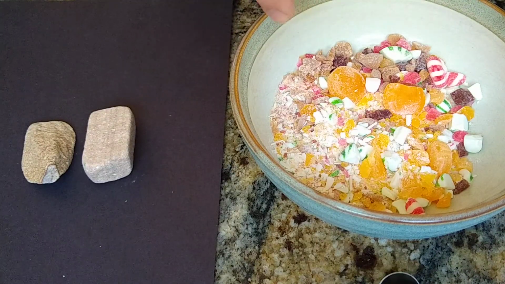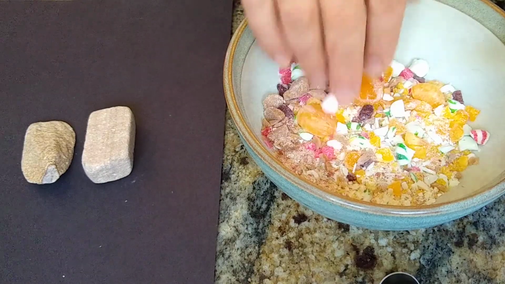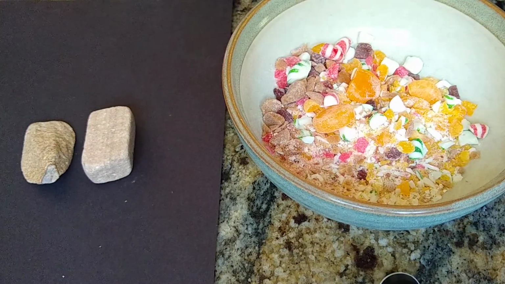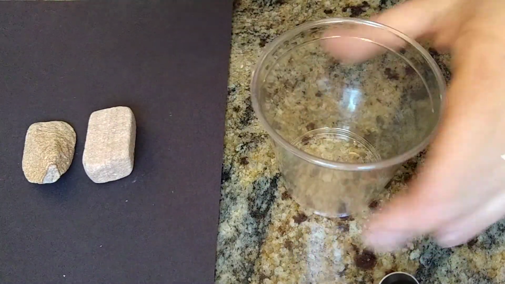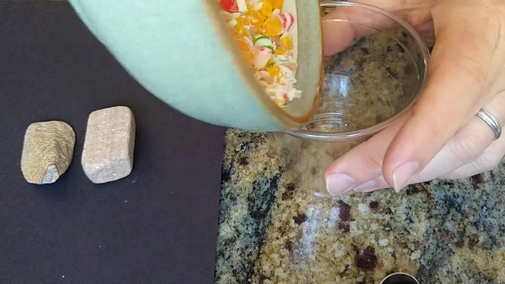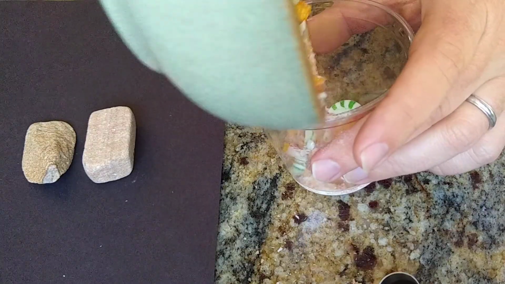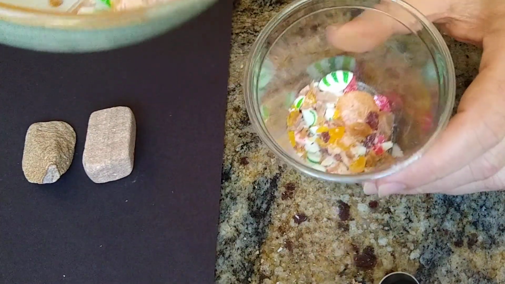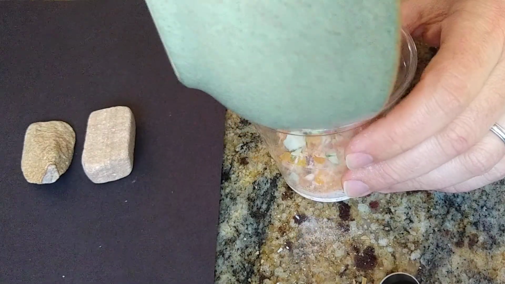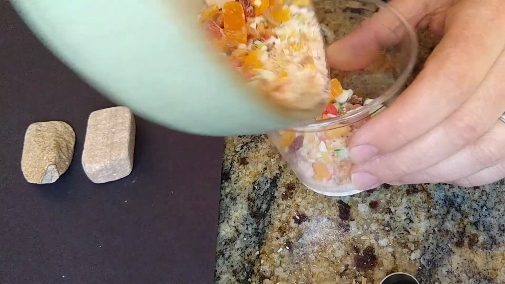So in this model we're looking at, I've got a mix of sediments, and what I'm going to do is deposit them. So I'm going to use this cup over here. I'm going to put a cup down. And in this model, if I put some of these sediments into the cup, various sizes, you can see there's a variety of different sizes here. I'm going to put a bunch of these sediments into the cup.